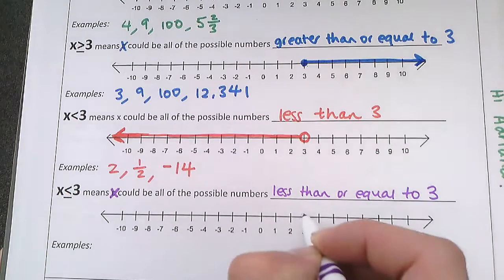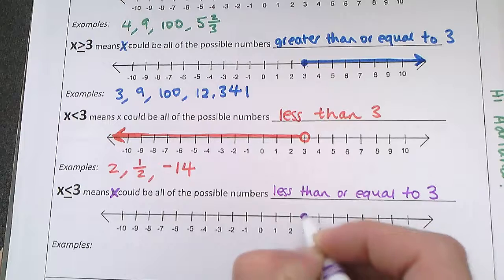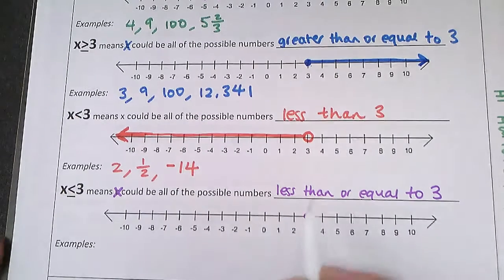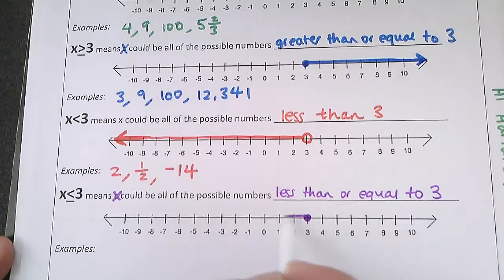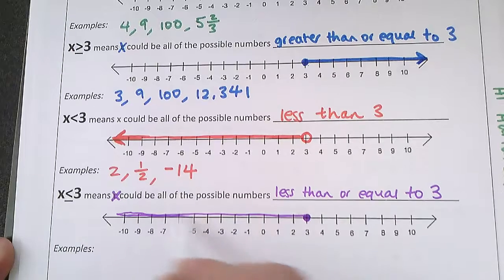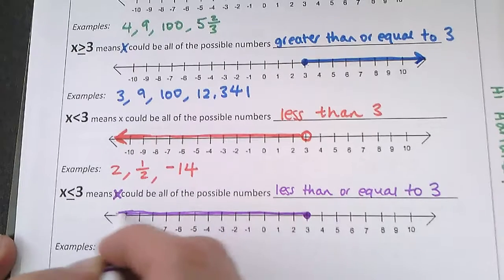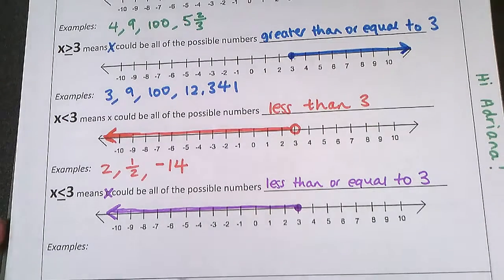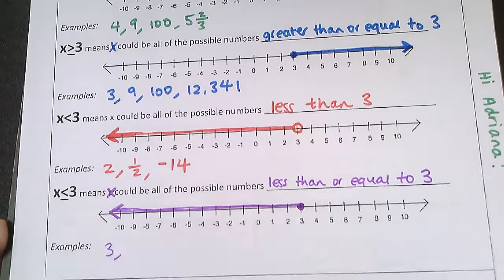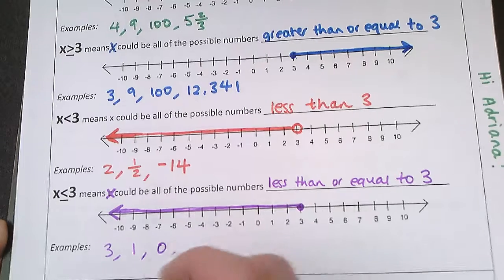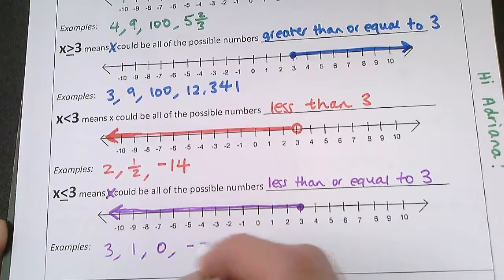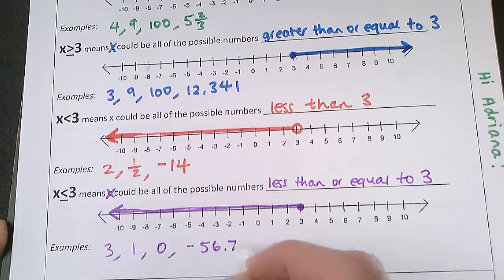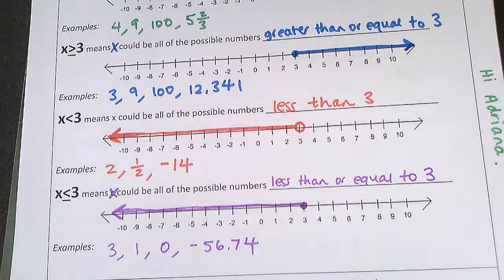So we'll do a closed circle, fill in the circle for 3, because it includes 3 this time, and all the numbers left. So that are all the values less than 3. And possible values for this could be 3 itself, or 1, or 0, or negative 56.74, for example.